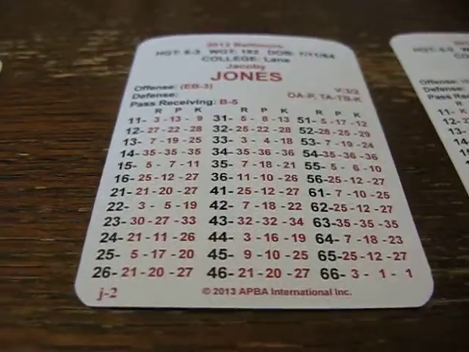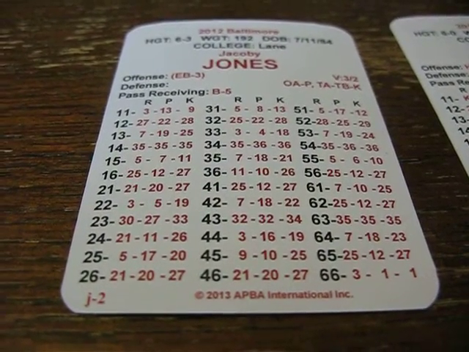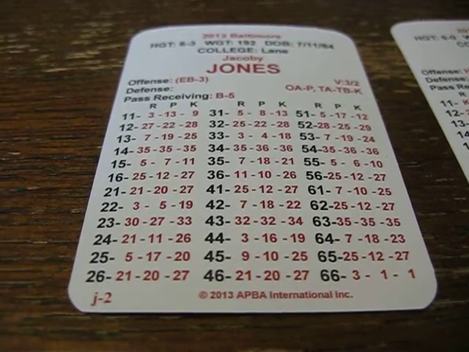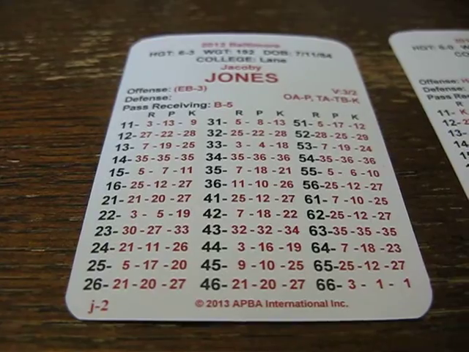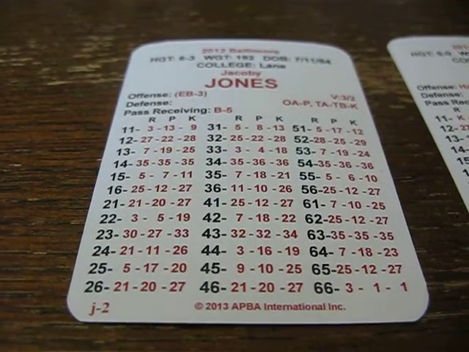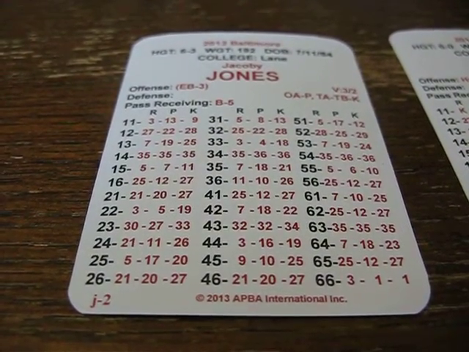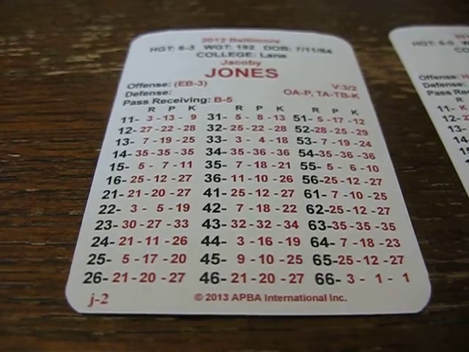Jacoby Jones, J-2. The 2 indicates the maximum amount of time that Jacoby Jones can miss due to injury is the current half that he's playing in.